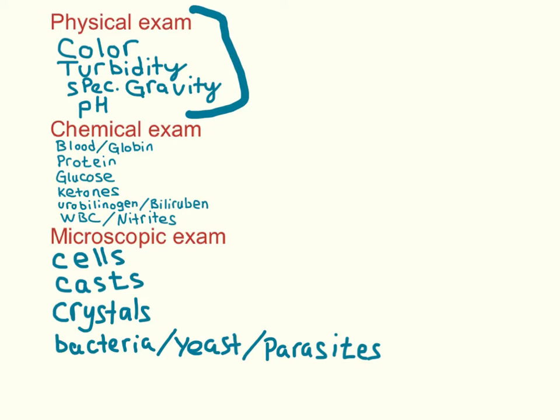Now, some texts will actually add smelling to this. You want to smell it? I don't know if a lot can be gained from that. What you're going to see, though, here in a minute is that some of these chemical tests can actually have false positives. And so smelling this, if it's putrid, you can kind of increase sensitivity and specificity.